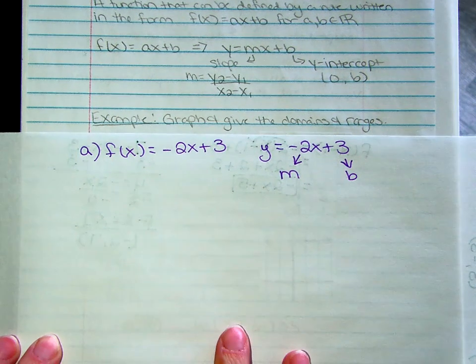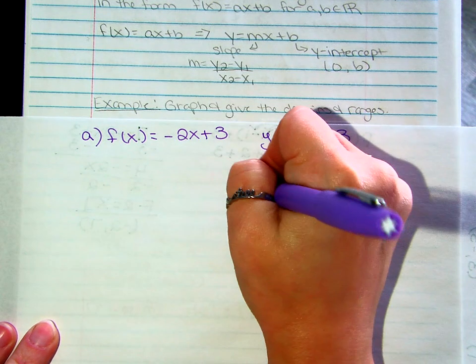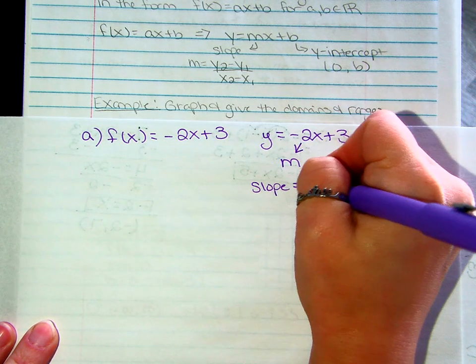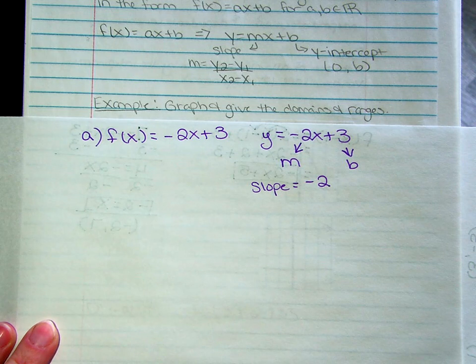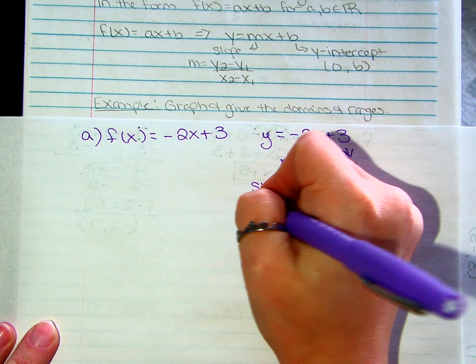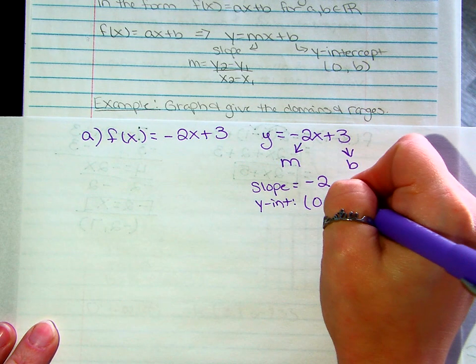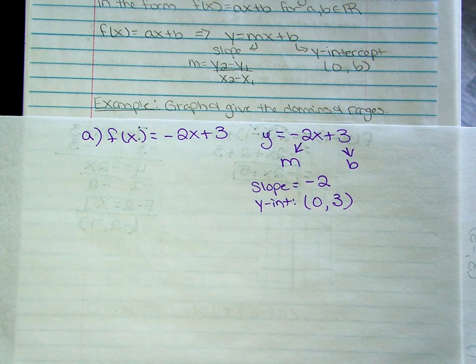Well, m is slope. So the slope of this line is negative 2. And our b in this case is a positive 3. So my y-intercept as an ordered pair will look like (0, 3). And with this information, I can graph this line.